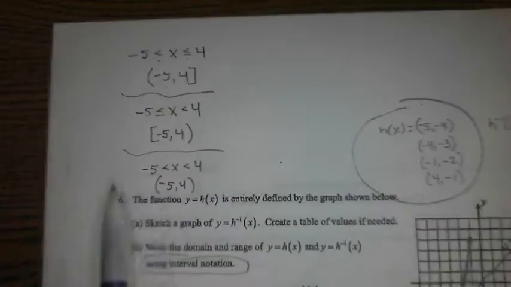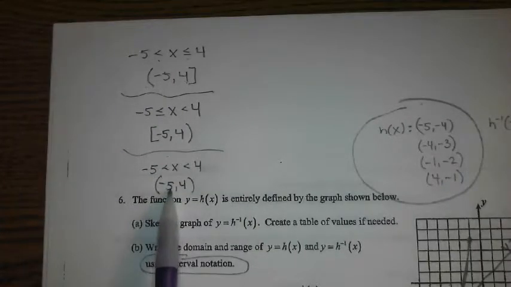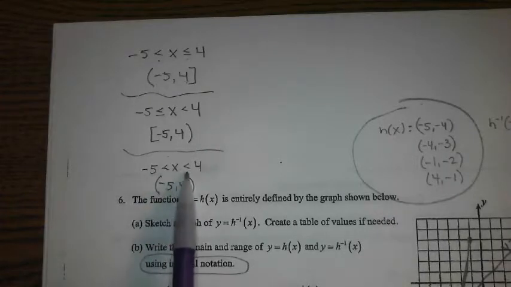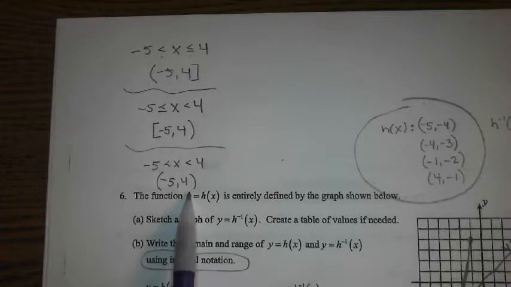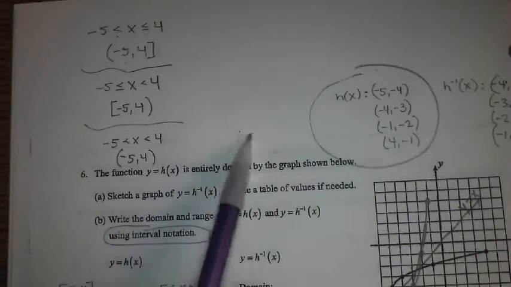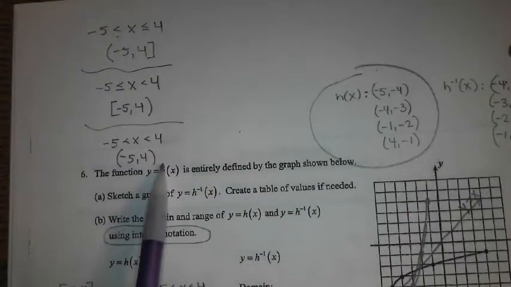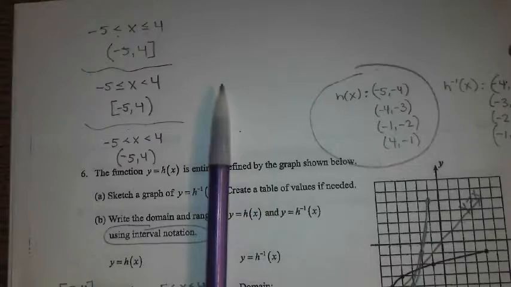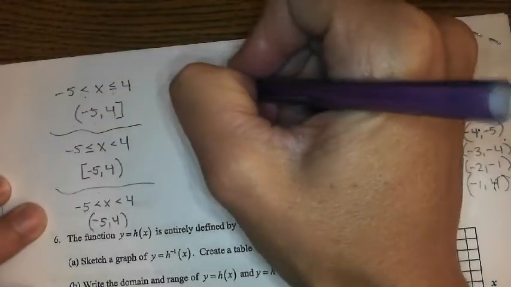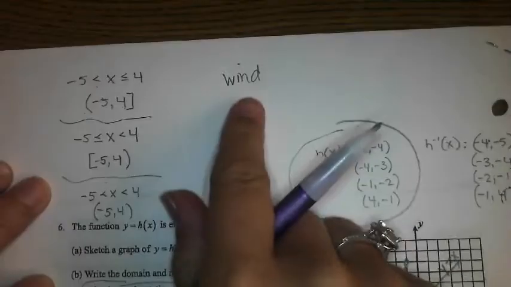Okay? Now, this is interval notation for that inequality. What might people confuse that with? Right, a point on a graph. That's also the same way you would write the point on a graph, -5, 4. But they are totally different, right? It's like this word, thinking for those of you who like English.